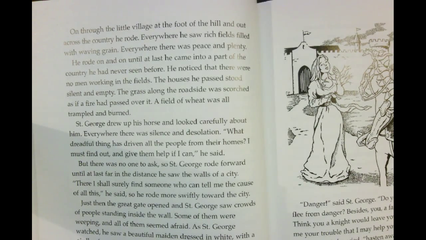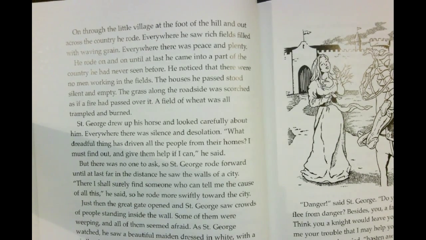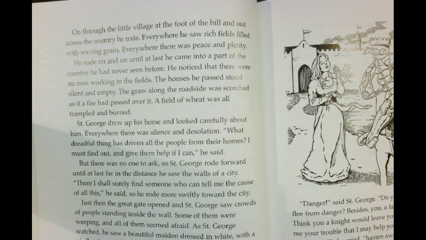He rode on until at last he came into a part of the country he had never seen before. He noticed that there were no men working in the fields. The houses he passed stood silent and empty. The grass along the roadside was scorched as if a fire had passed over it. A field of wheat was all trampled and burned. St. George drew up his sword and looked carefully about him. Everywhere there was silence and desolation. "What dreadful thing has driven all the people from their homes? I must find out and give them help if I can," he said.